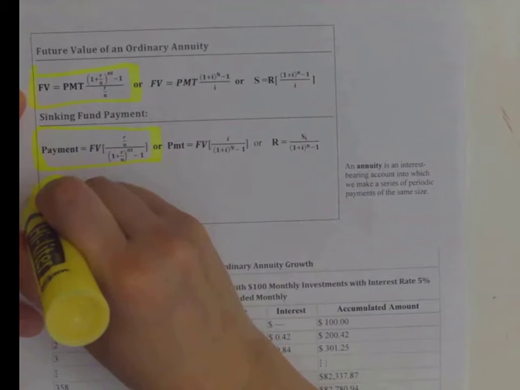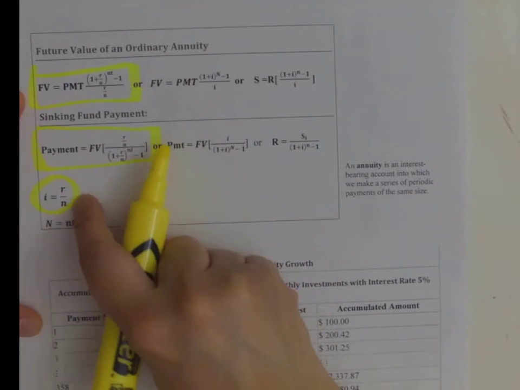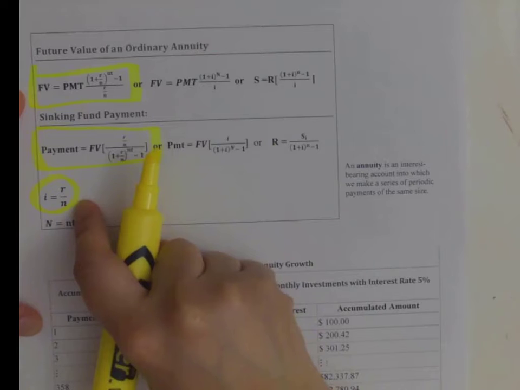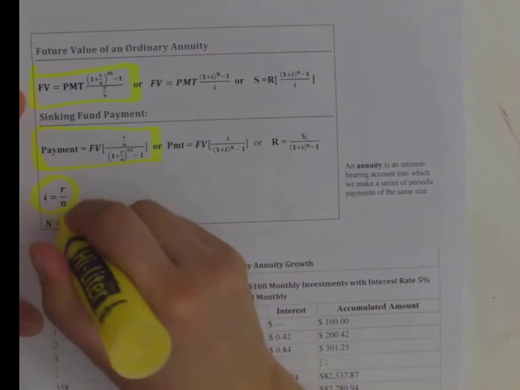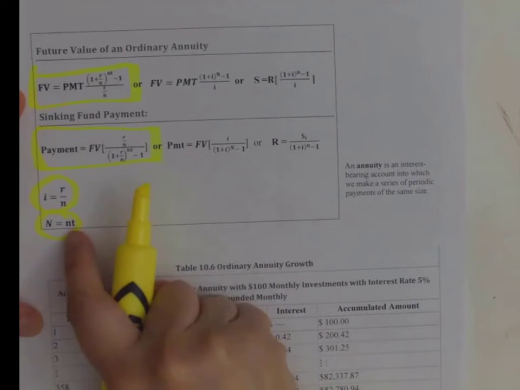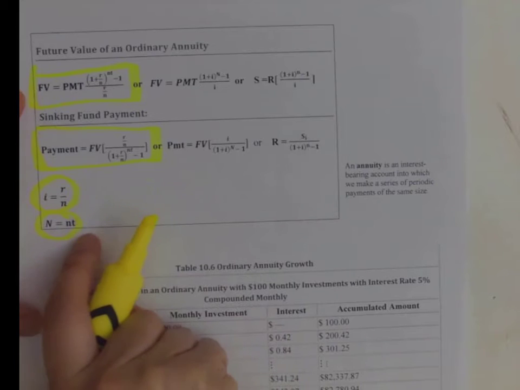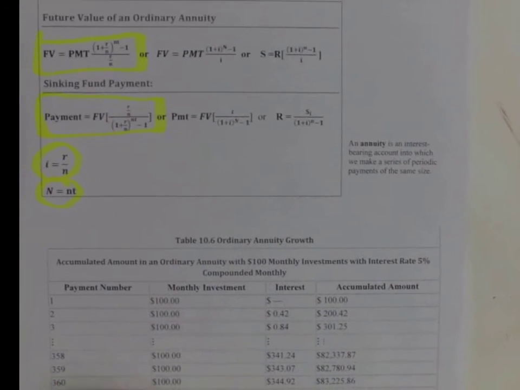In general, the i means the interest rate divided by how many times compounding per year, and the big N is how many times compounding per year times how many years, which means how many deposits or how many compounding times you're going to have.